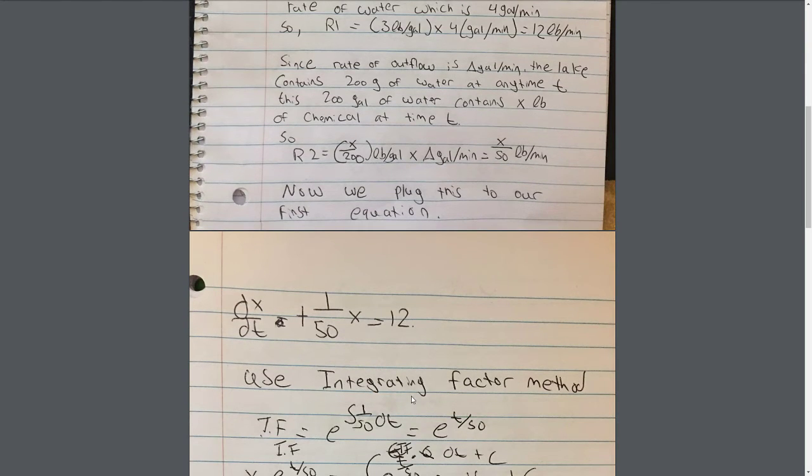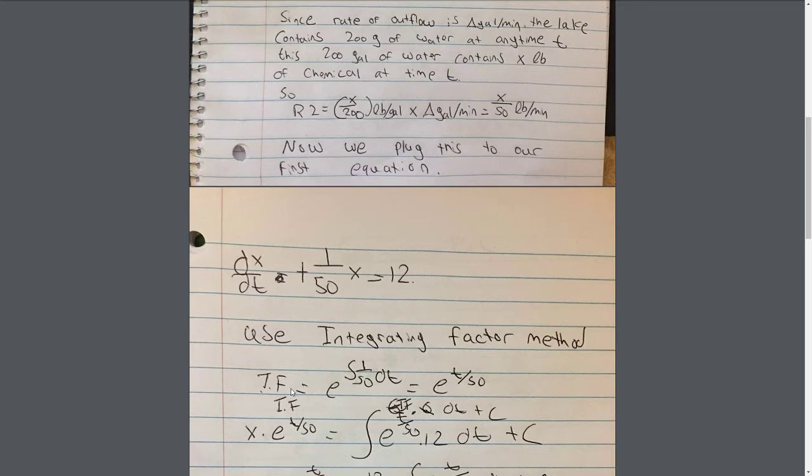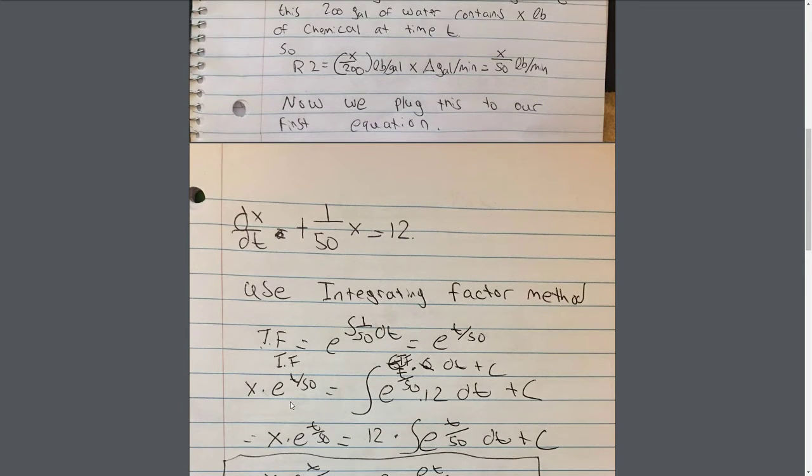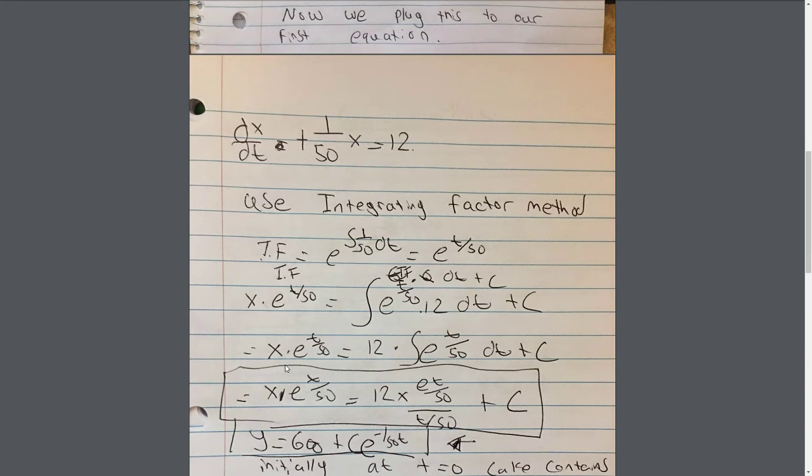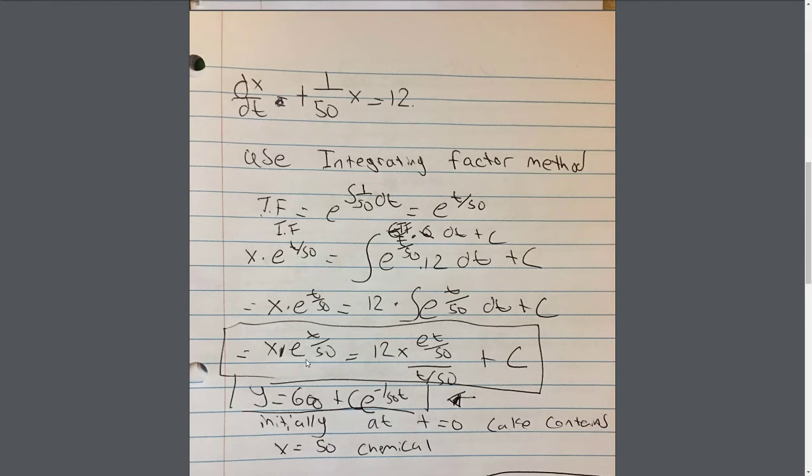We're going to use the integrating factor method. It's e to the integral of 1/50 dt, which is just e to the t over 50. Then we multiply x times the integrating factor on the left side, and on the right side we do the input rate times the integrating factor. On the left side, we just use the product rule, and it's just x e to the t over 50.